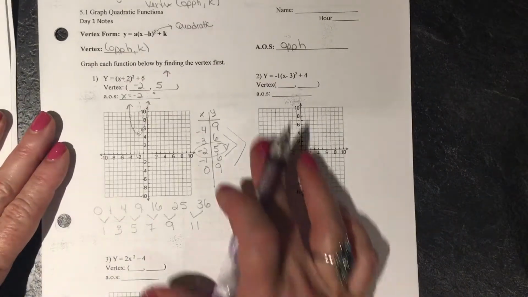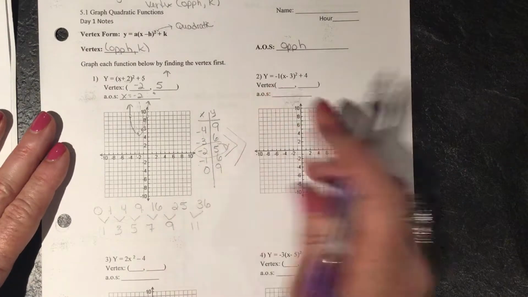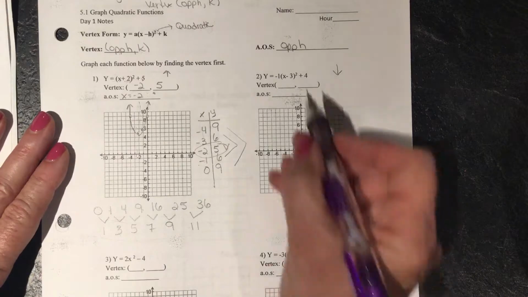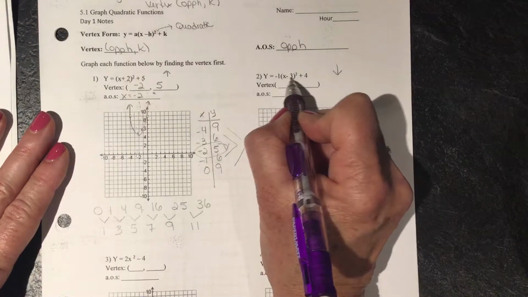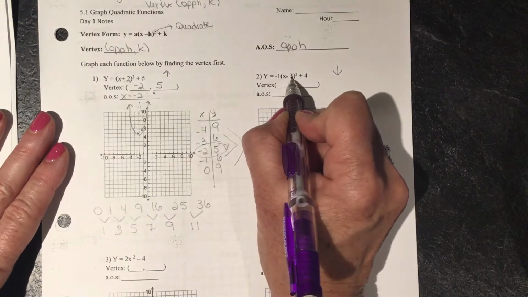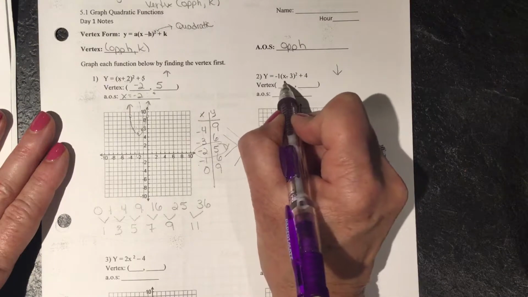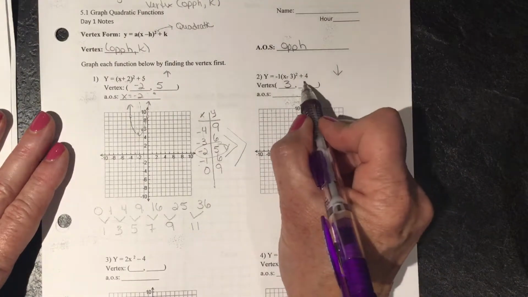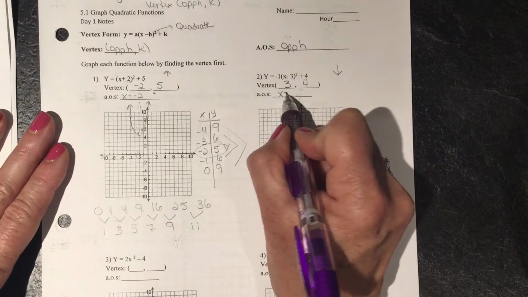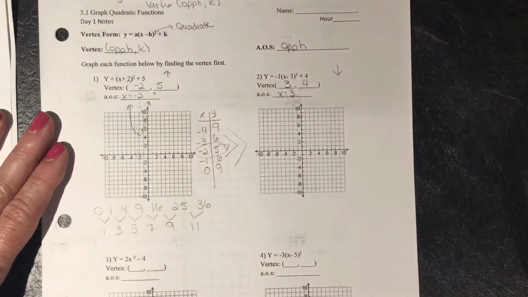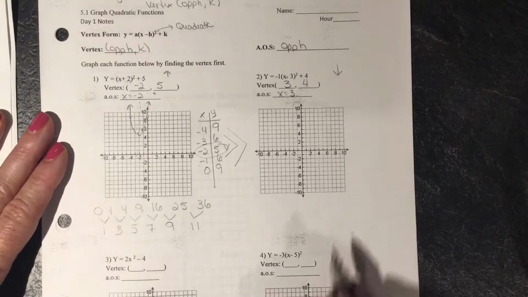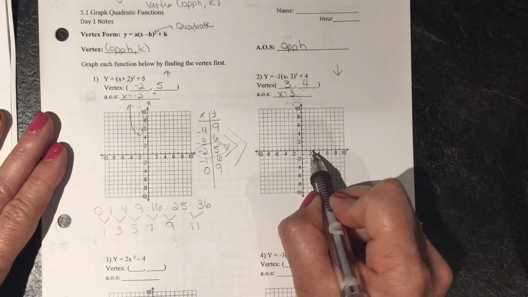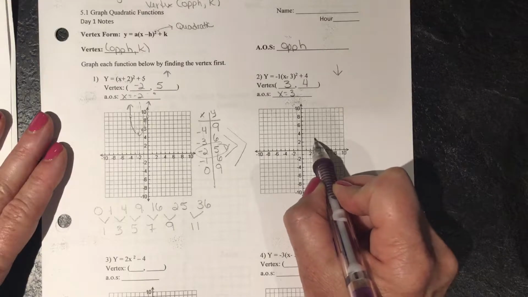Looking at the second one, I see that my A is negative, so I know this graph is going to be pointing down. My vertex: H is 3, -3. I'm going to say that is the opposite of that, so I'm going to say +3 and 4. Axis of symmetry is going to be at 3. So utilizing the shortcut, I'm going to go over 3, 1, 2, 3, and up 4, 1, 2, 3, 4.